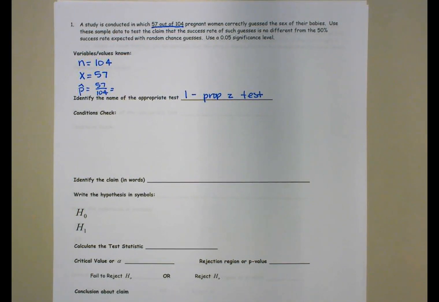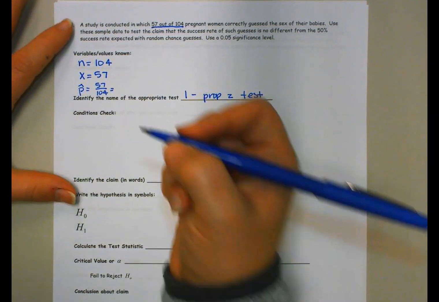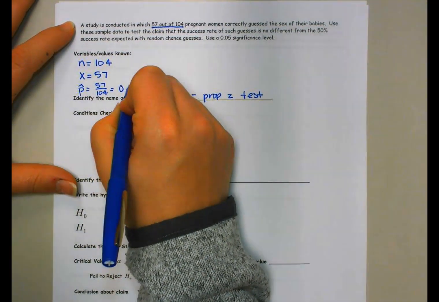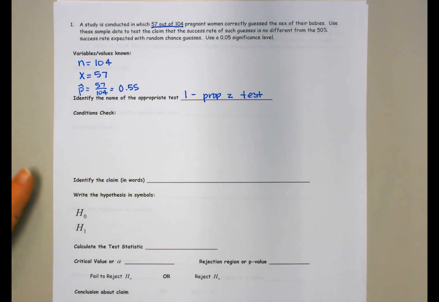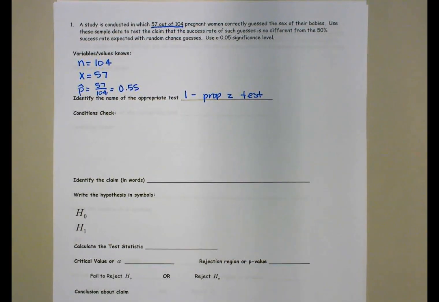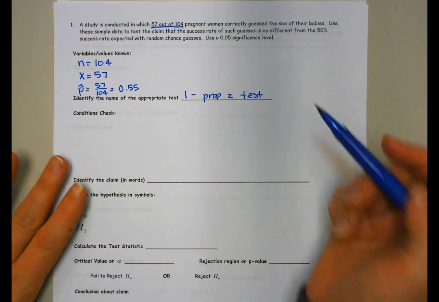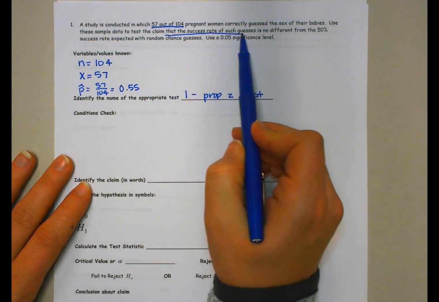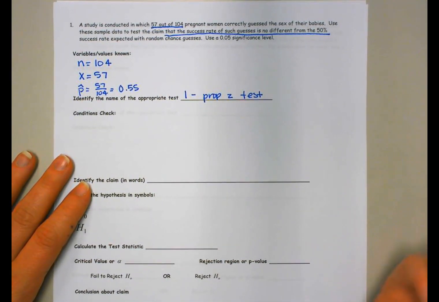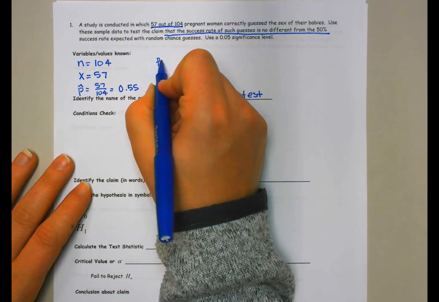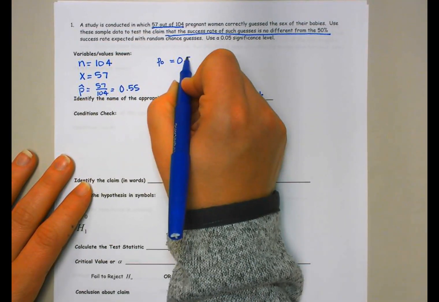But if we did that on our calculator, 57 divided by 104 would give me roughly 0.55. And we're testing that against the claim that the success rate is no different than 50%. So we're testing it against the original p value, which is 0.5.